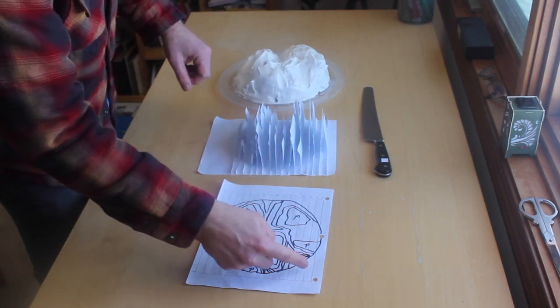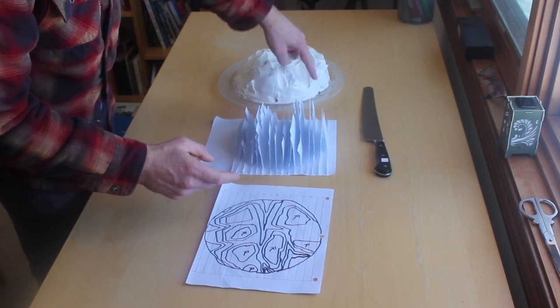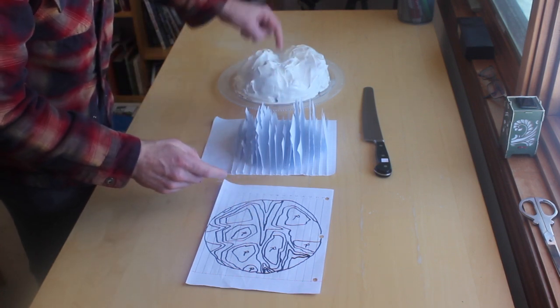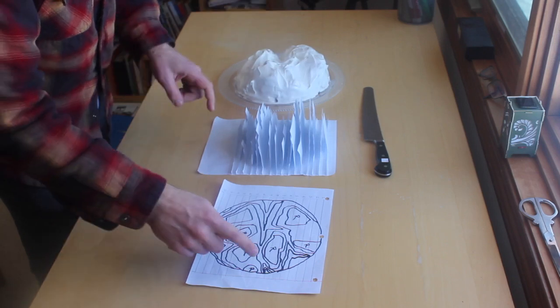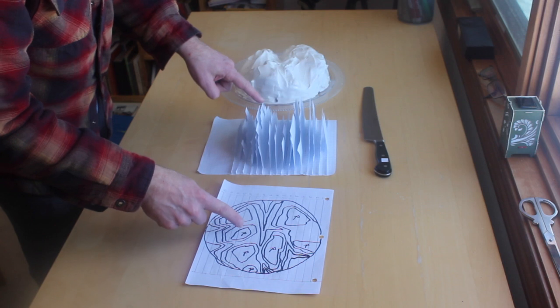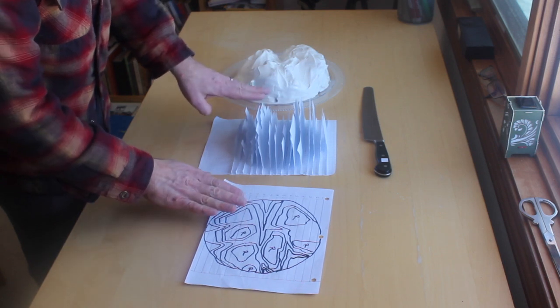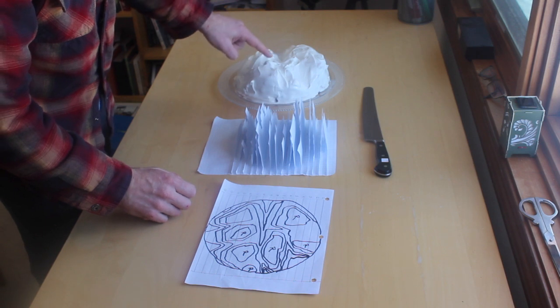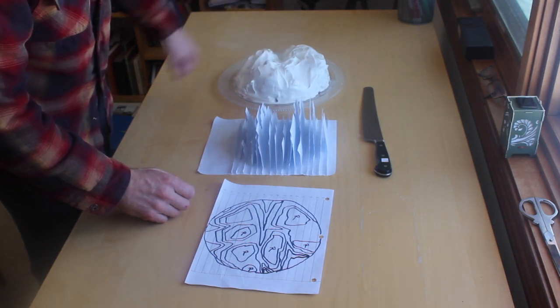This valley, steep valley, this deep valley here, here, and here, these high points, this kind of flat area, that's a high also, high points, and the flat area that's high.